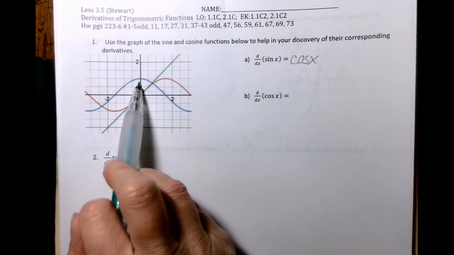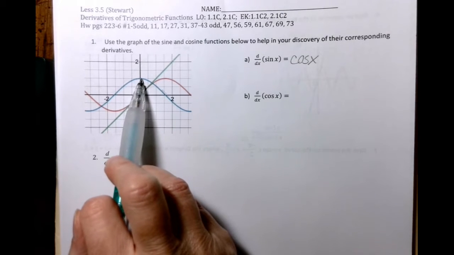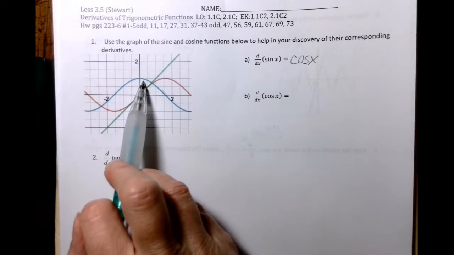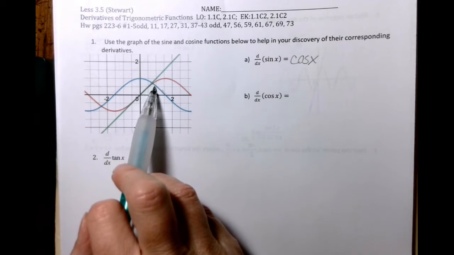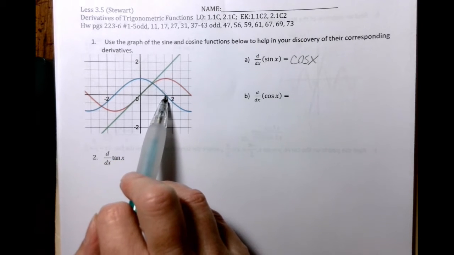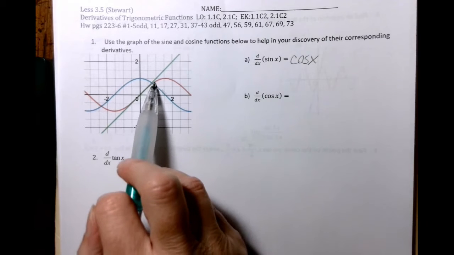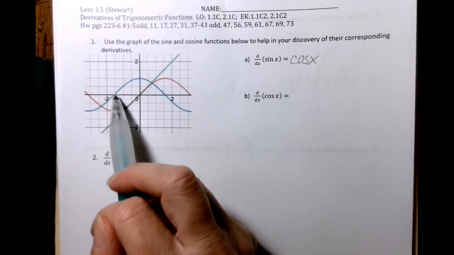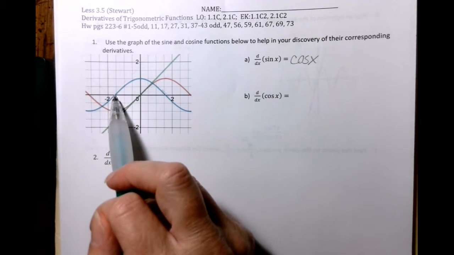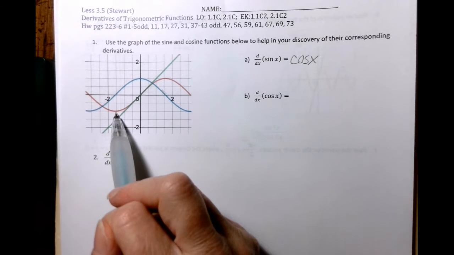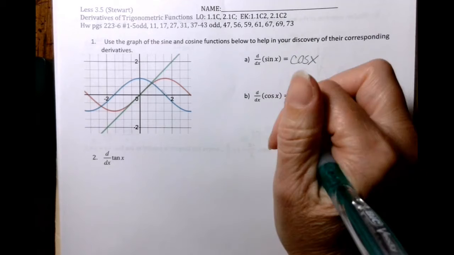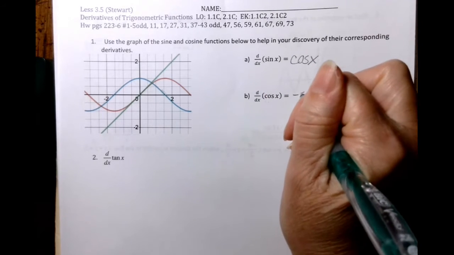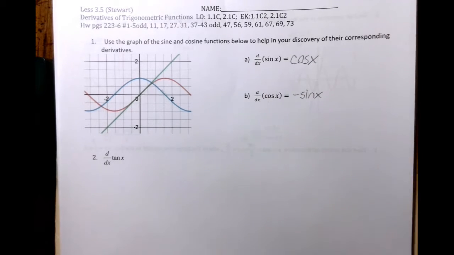And in between, this is decreasing. So I'm getting steeper and steeper in a negative fashion. But this is saying getting more and more positive. Then I look at this side over here. Slope would be 1. The cosine, or the sine curve, is at -1. So the derivative of cosine is negative sine.